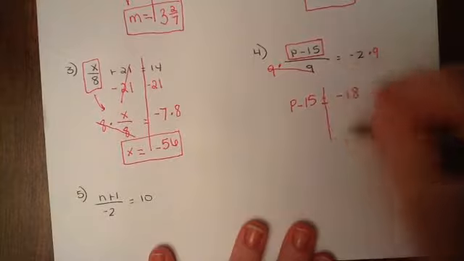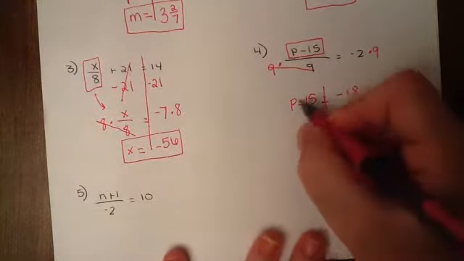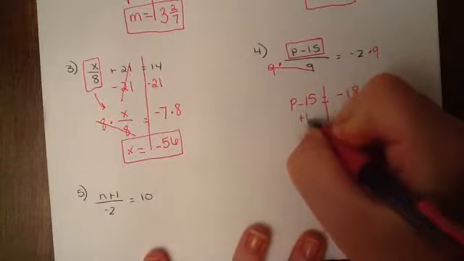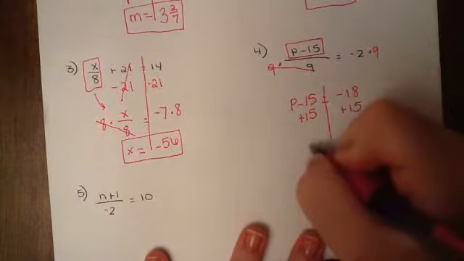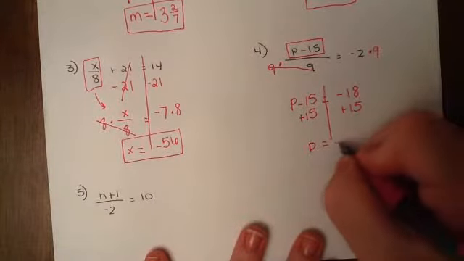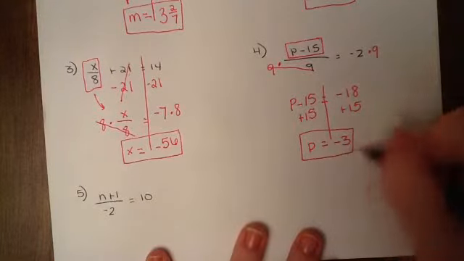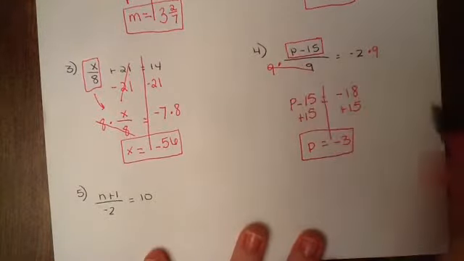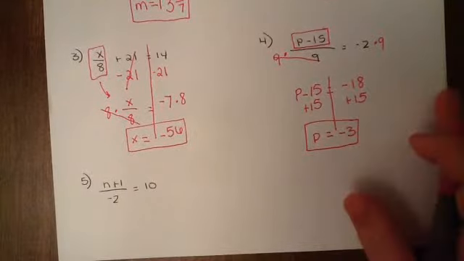What will you do next? To get rid of a minus, we will add 15. What I do on one side, must do to the other. P equals negative 3. To check our answer, plug in negative 3 and make sure that it works. Try this next one on your own.